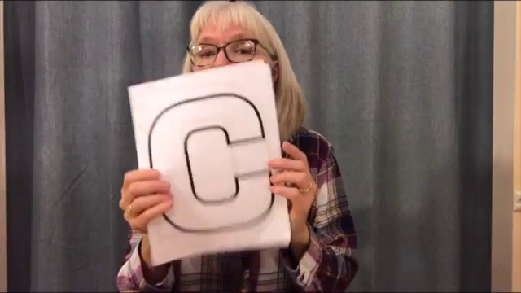I am looking at these two letters today. Can you tell me what this letter is? C. Yes. Awesome. And what about this letter? D. Duh. Dominic, we have some friends in our class who start with the letter D.